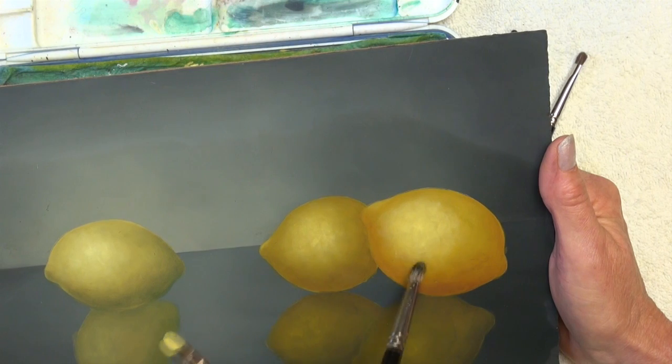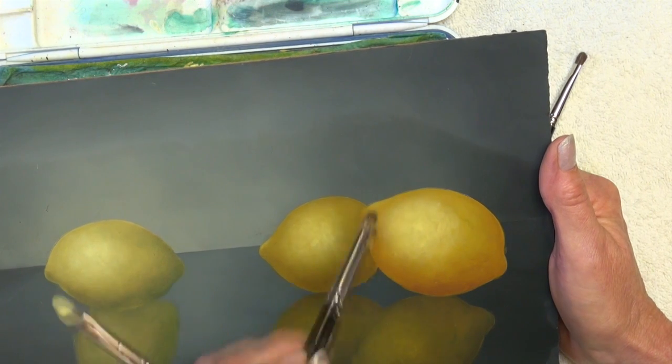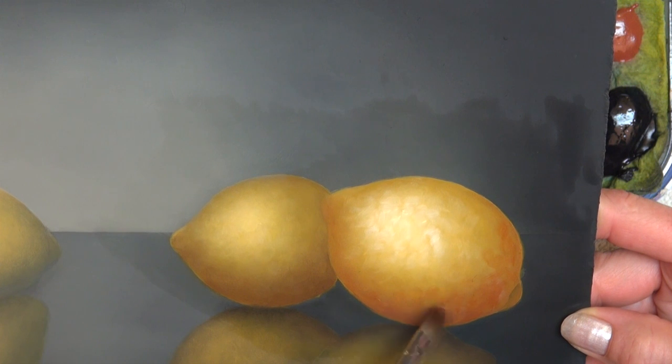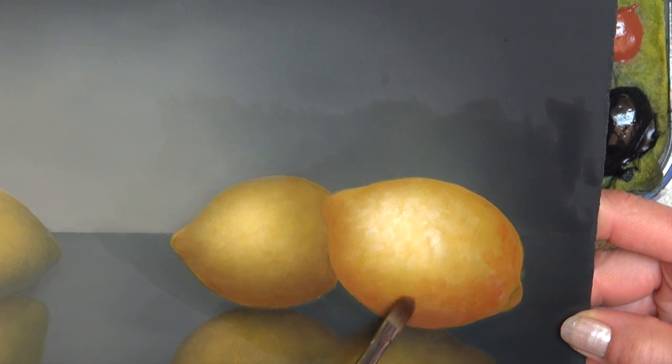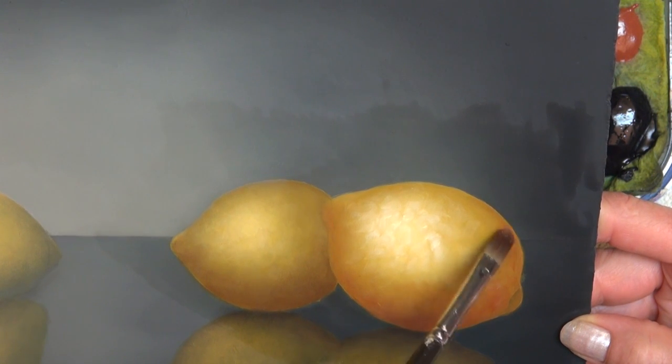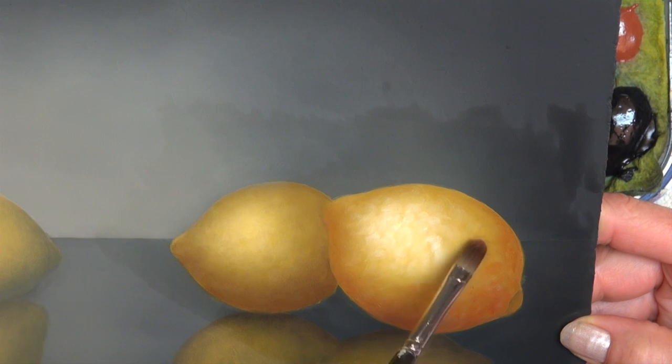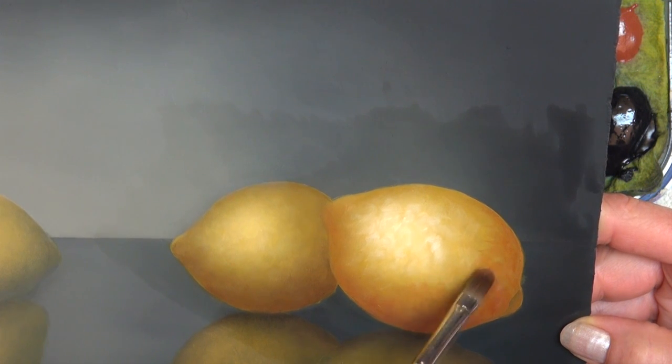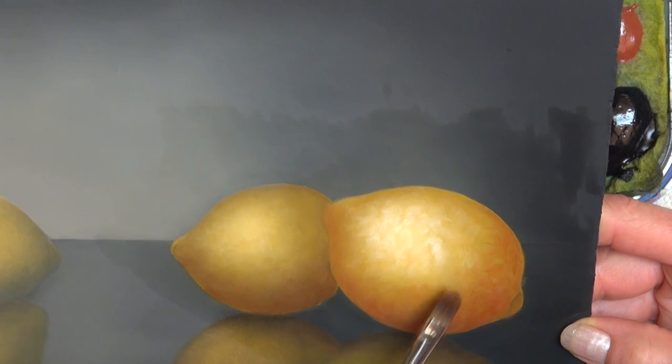So I'll just tap that out with my brush. And again, this is a transparent pigment, so we should be able to see some of that color from underneath. And we can work right into this wet into wet, same as we did the other.